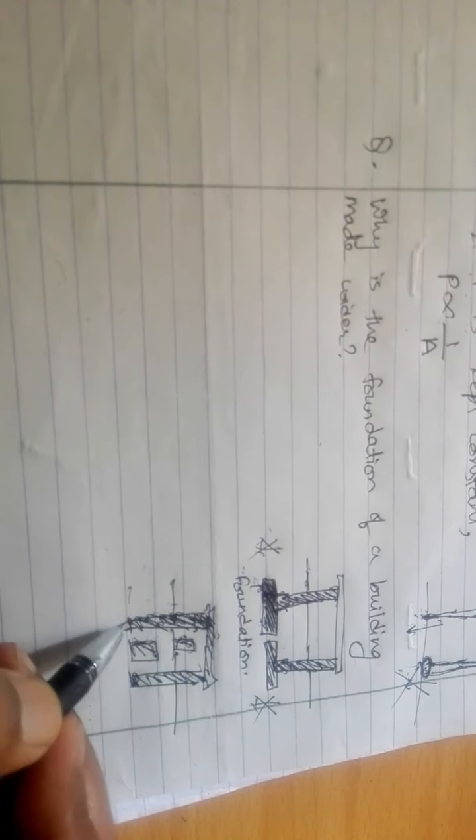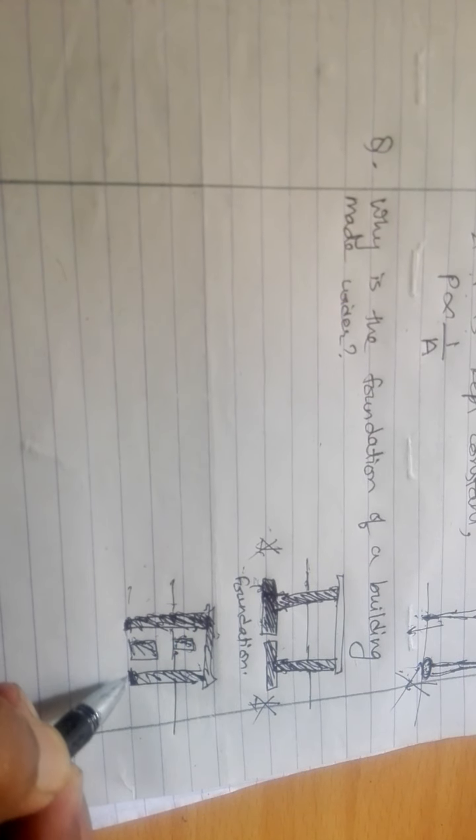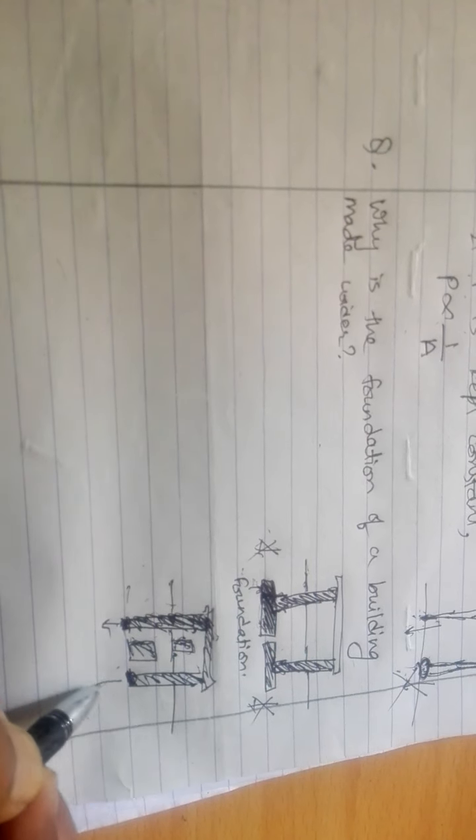Suppose this is your room on the ground floor, but after 10 or 15 years, maybe your room will be underground. It is entirely possible. Why? Because it has very less surface area, it exerts pressure on the ground, and that causes it to sink or collapse in the ground.